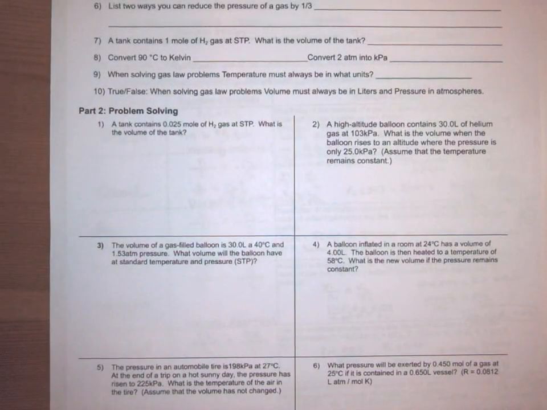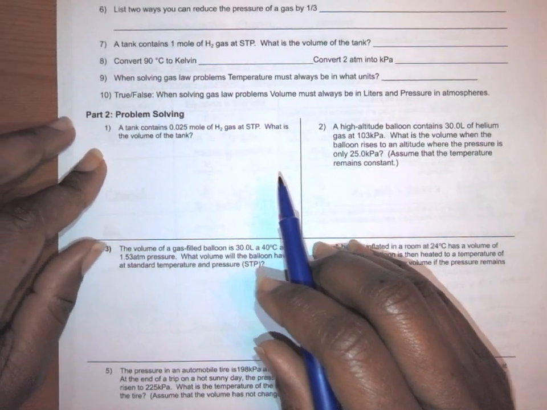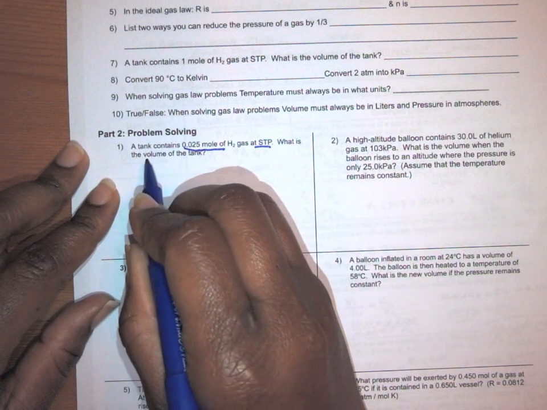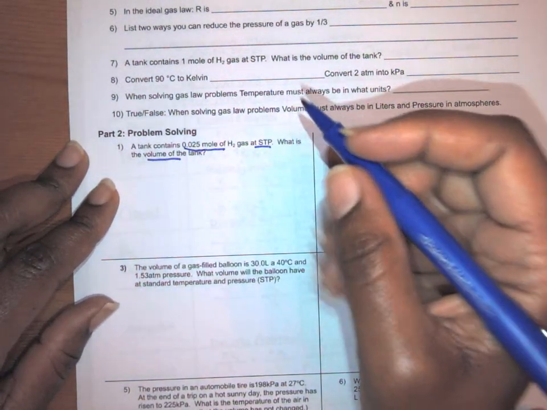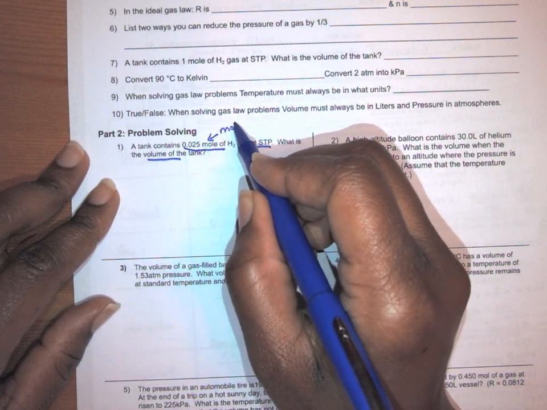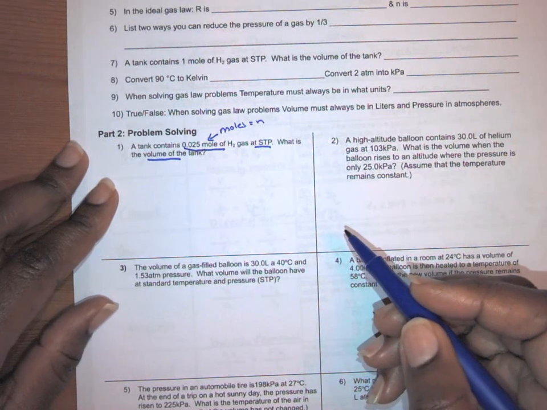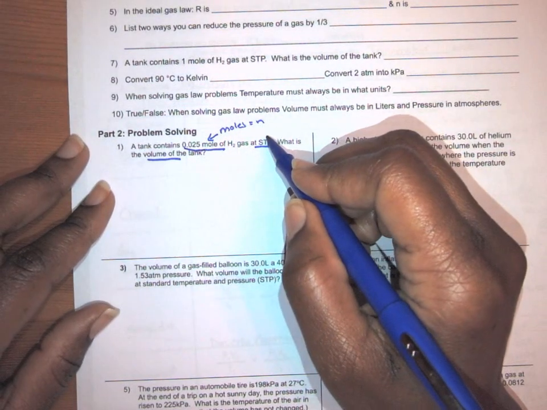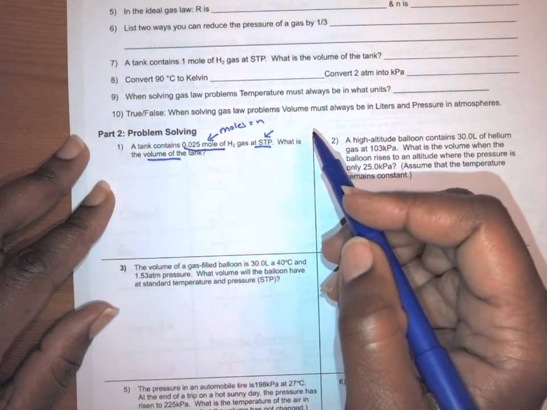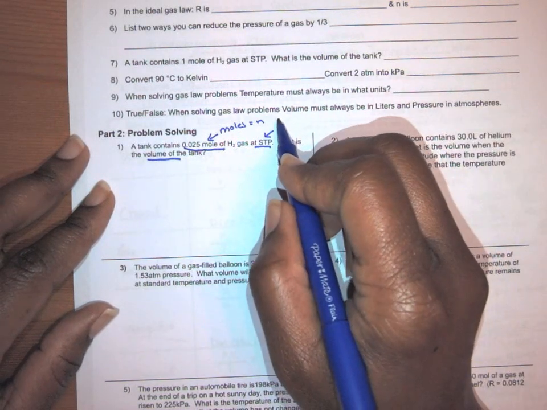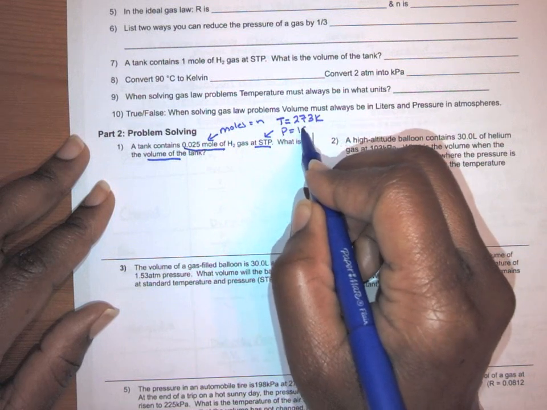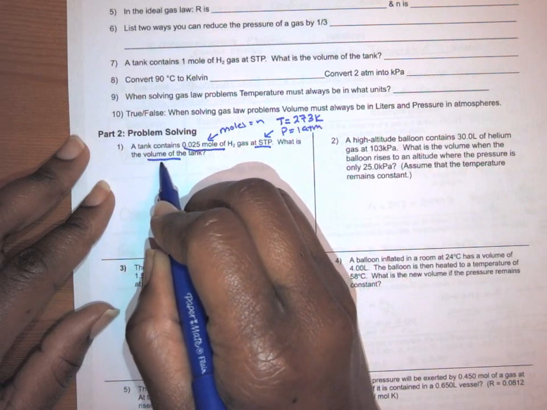So in this first problem, it says a tank contains 0.25 moles of a gas at STP. What is the volume? So let's look at the key information that they're giving us. They're giving us the moles, and the symbol for moles, remember, is n in these gas laws. When you see STP, that's key information as well, because they're telling you it's at standard temperature and pressure. So the temperature is 273 Kelvin, and the pressure is 1 atmosphere. And you're solving for the volume.